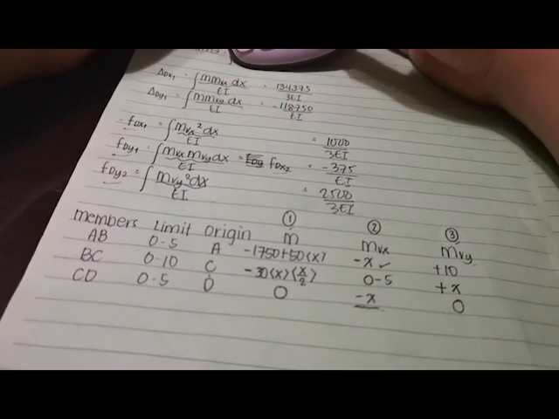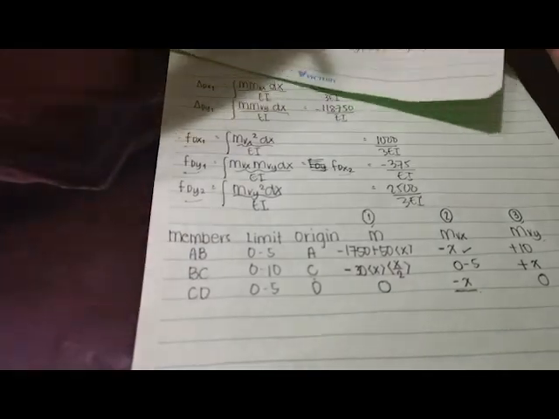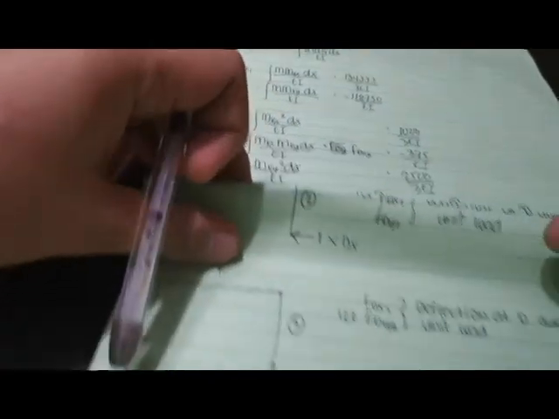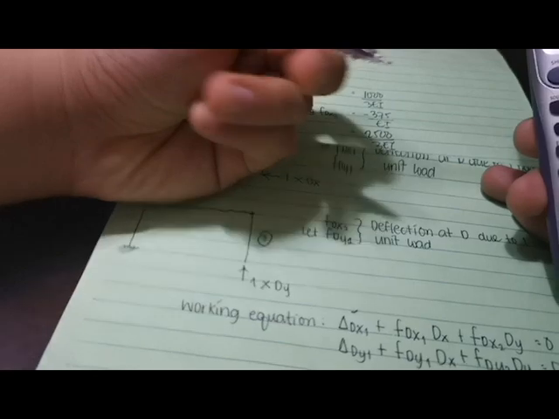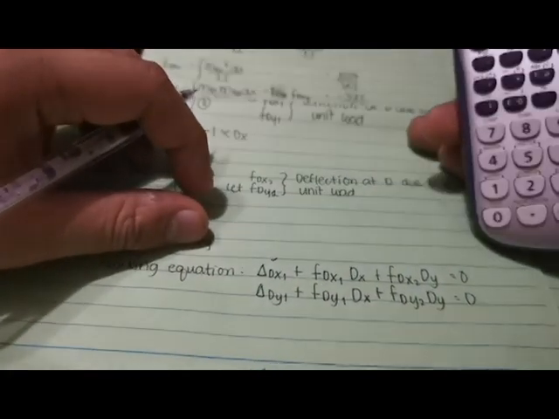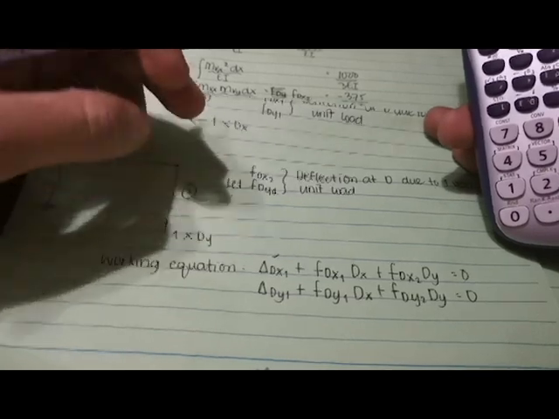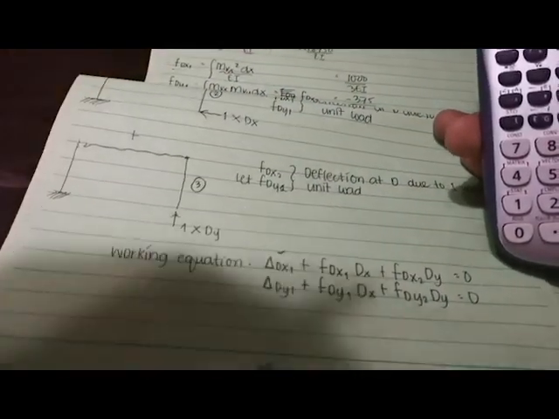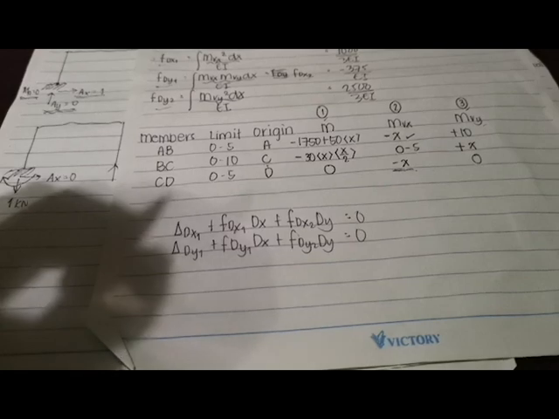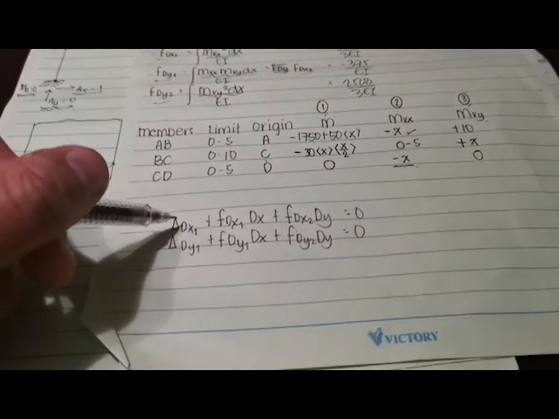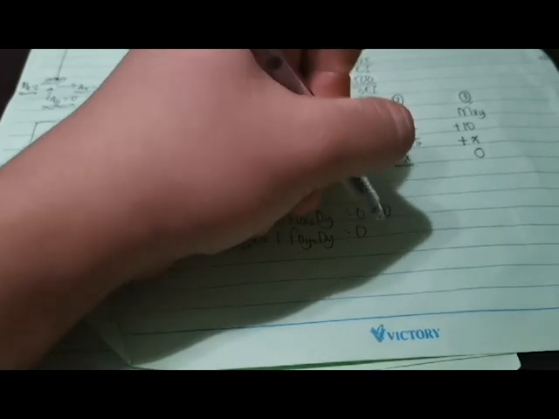Okay, next we go back to your working equation. We place all our solved values here to solve for your dx and your dy. So now we all have the 6 deflections, so we input everything on our working equations.